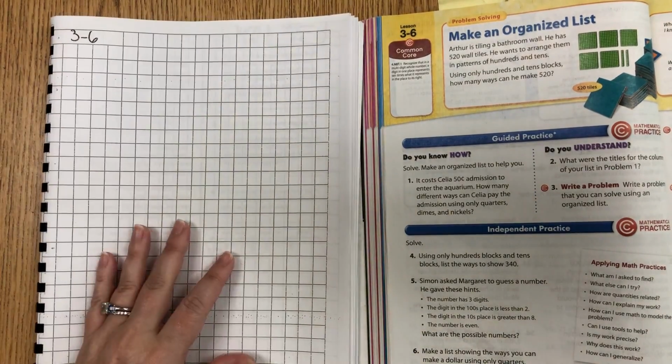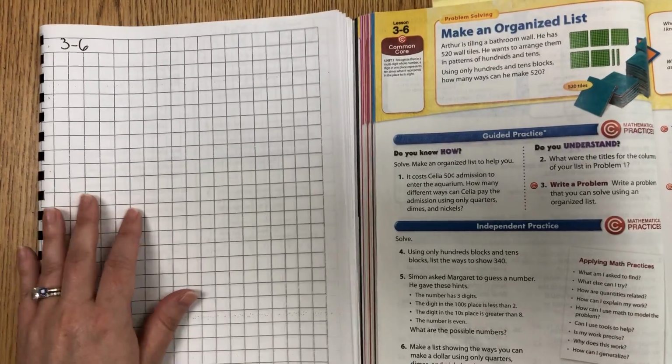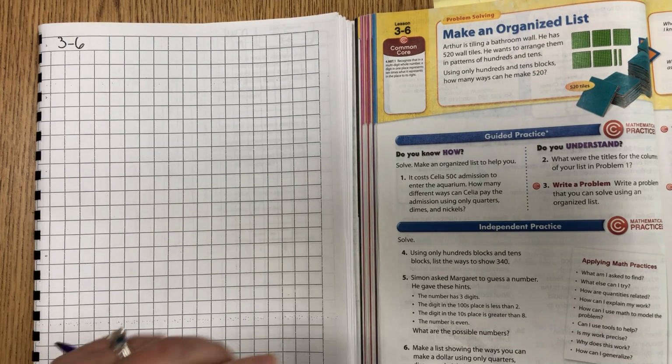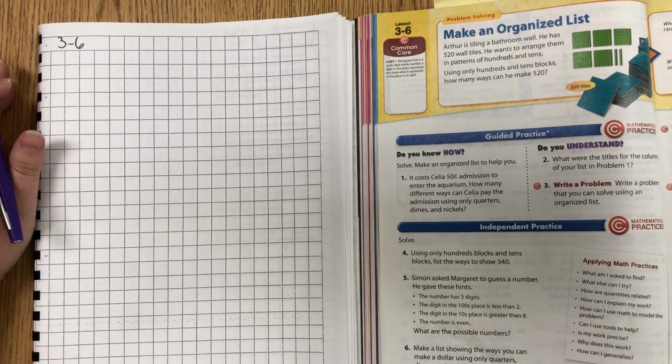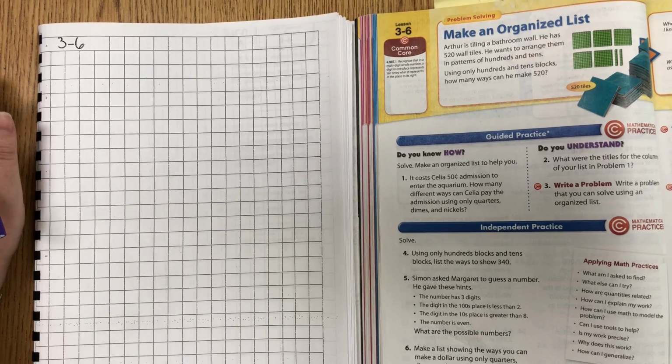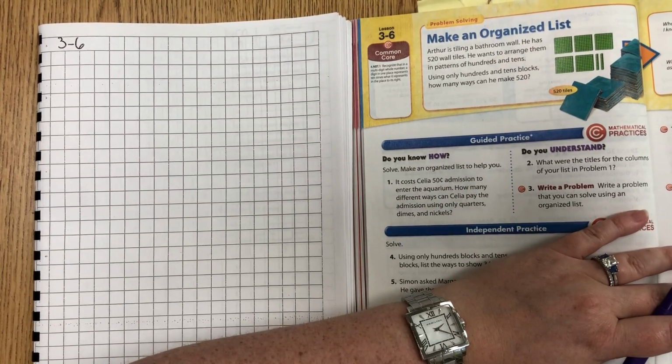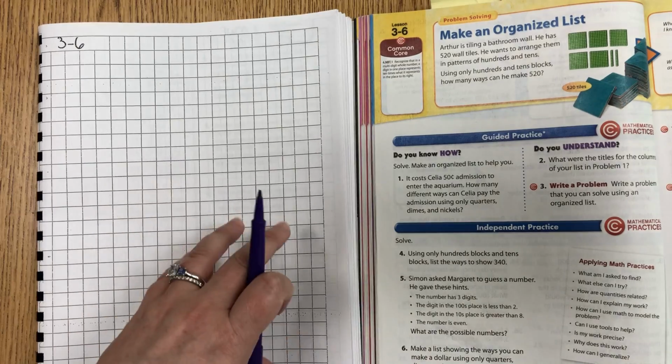Okay, this is the last lesson of this unit. And this is all about making lists. And lists can actually be really complicated if you're not paying attention. So we're going to do this whole thing together, okay? Whatever I write, I want you to write.